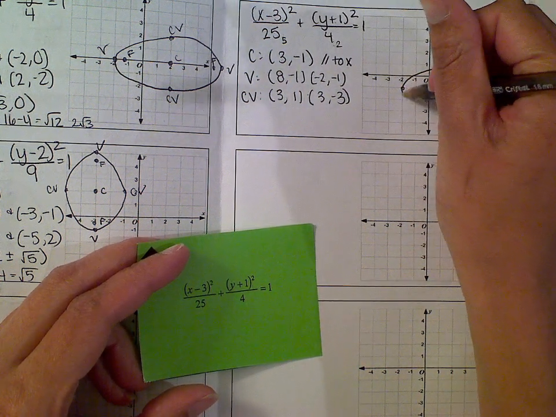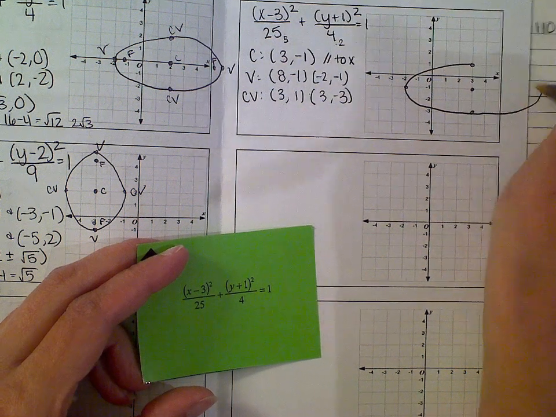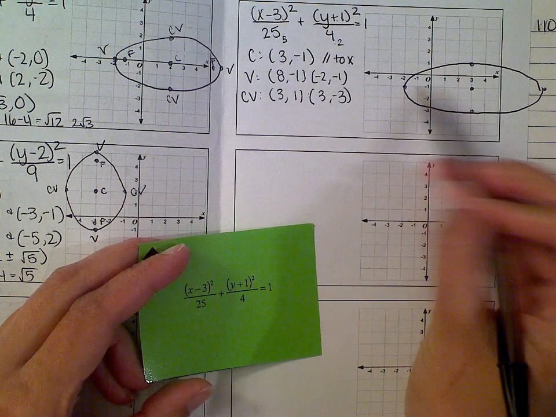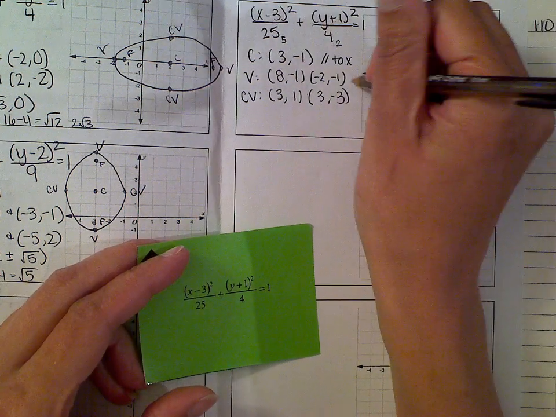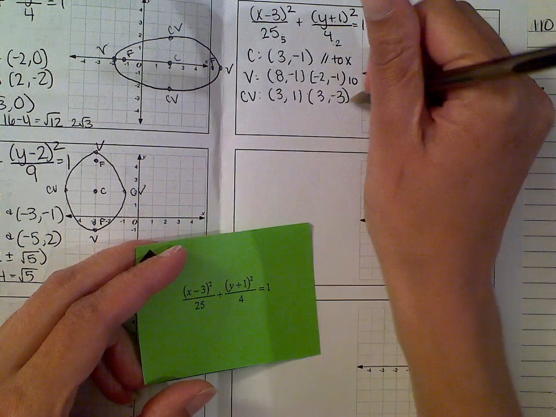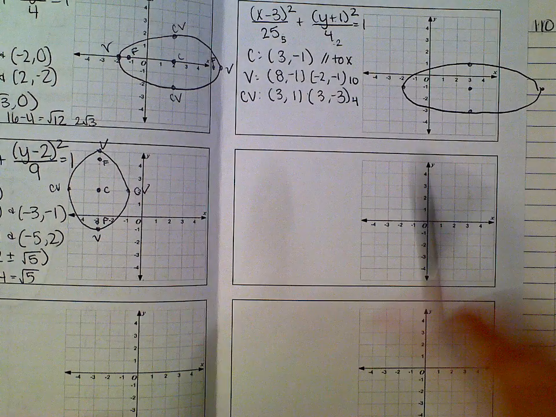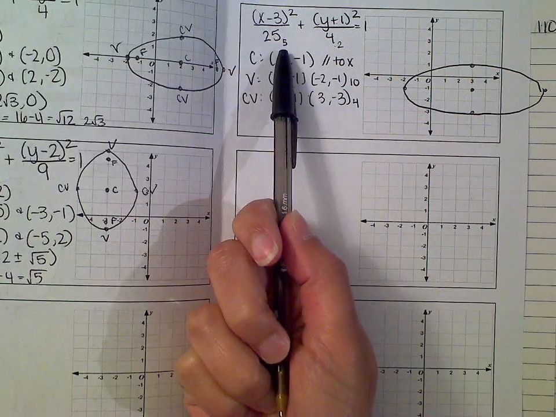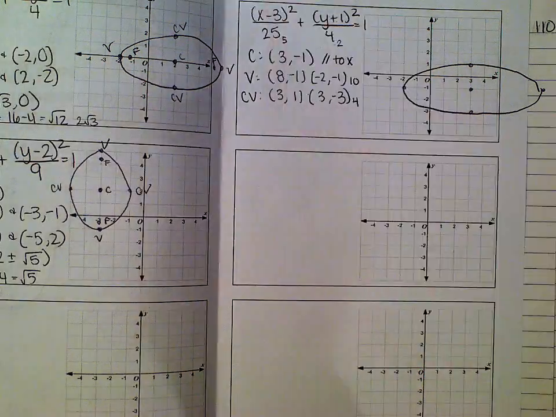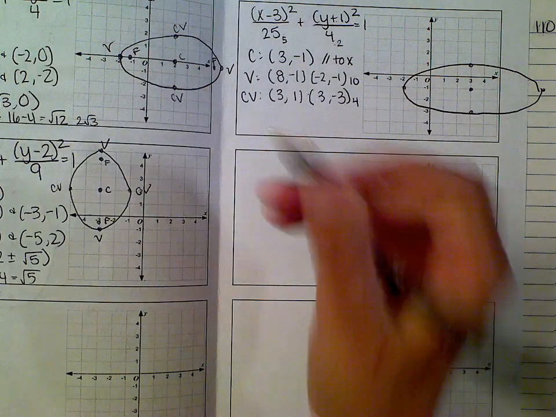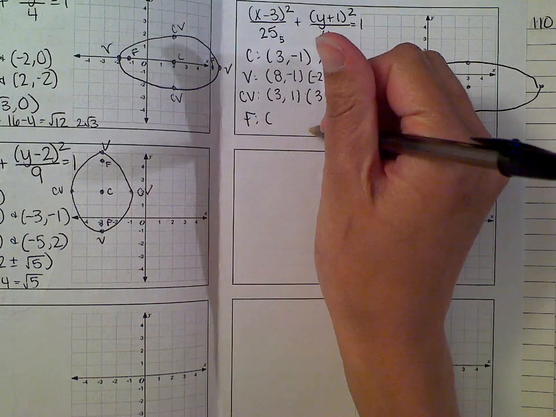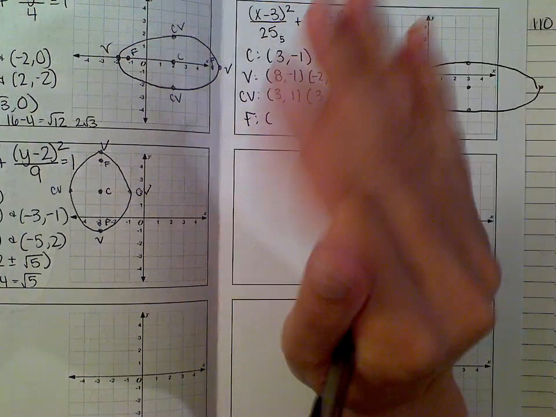You can also see what that major axis length is. So I traveled 5 away in both directions, which means that its length was 10. And then I traveled 2 away in both directions, so that length is 4. Now you can just count it, but it's also when you take the square root and double it, because the square root is how far I'm going to travel in each direction, so that's twice, so that's why we double it.